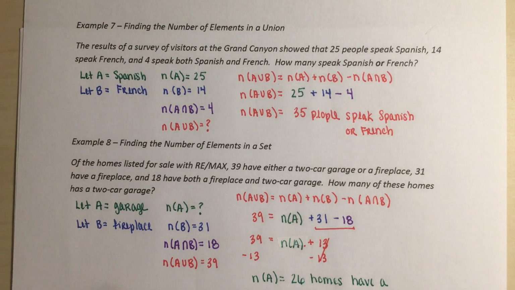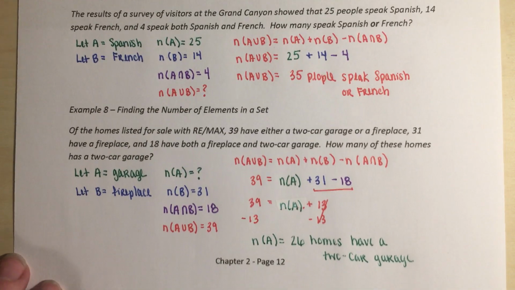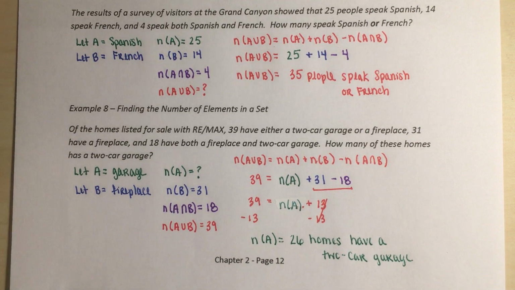All right. So looking at these particular problems, we're connecting some of the different ideas that we're looking at, and we're also solving some basic mathematical equations, talking about the relationship between the cardinalities of these different sets.